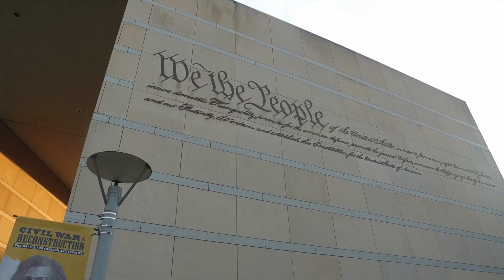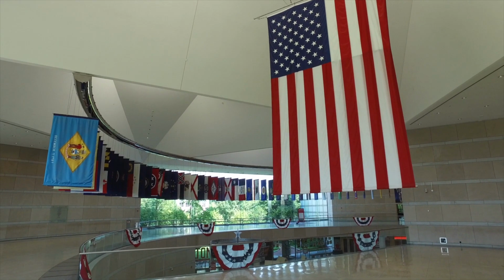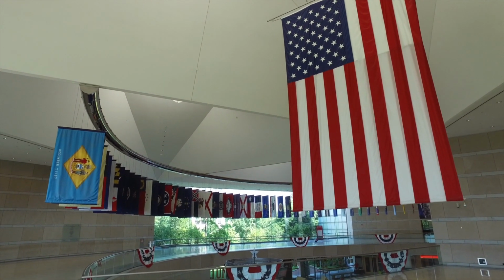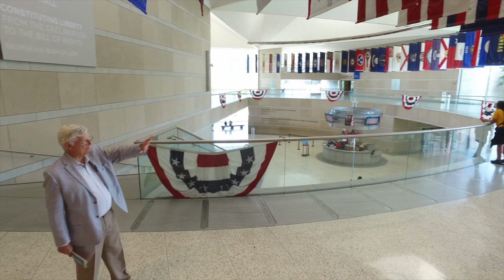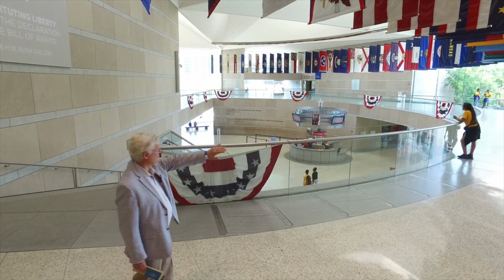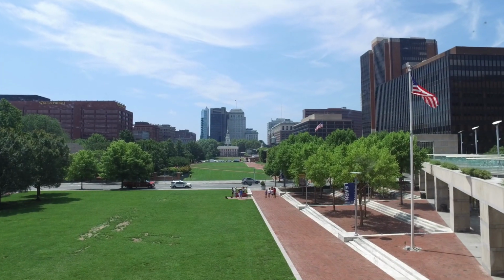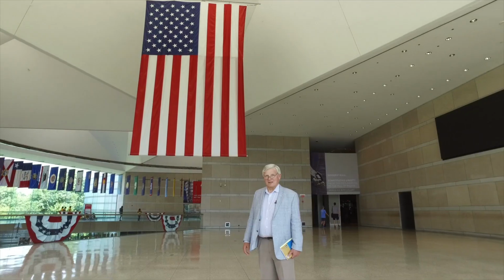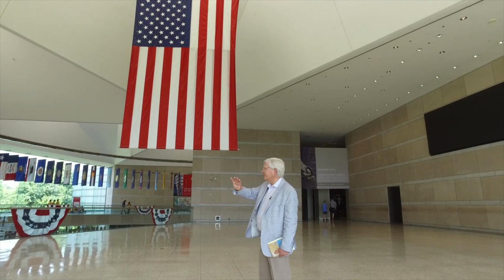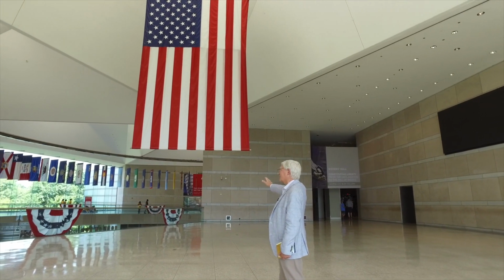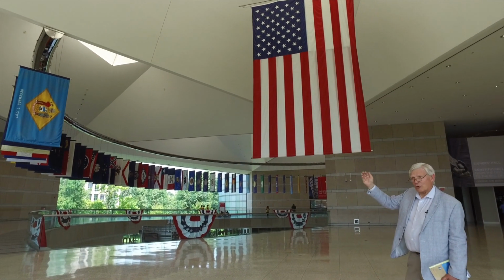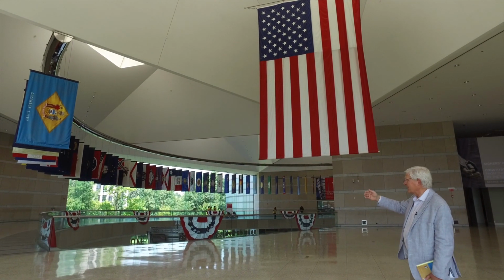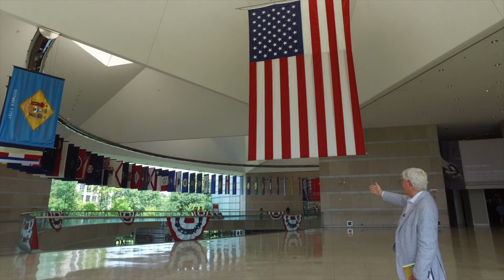Here at the National Constitution Center in the big open vestibule that welcomes you, there's this marvelous display of flags that take you all the way around from a panorama of the Philadelphia skyline to Independence Hall on the far side. As you take a look at the panorama of state flags and the territories, they all represent the Constitution of the United States and the order in which they were admitted to the Union or as a territory.